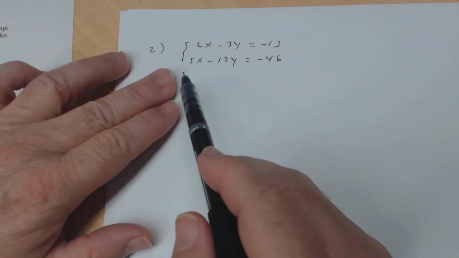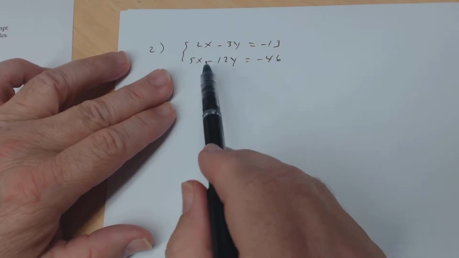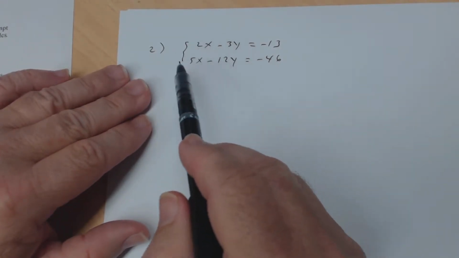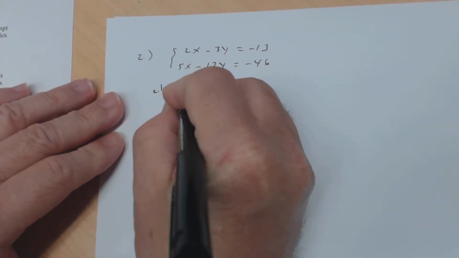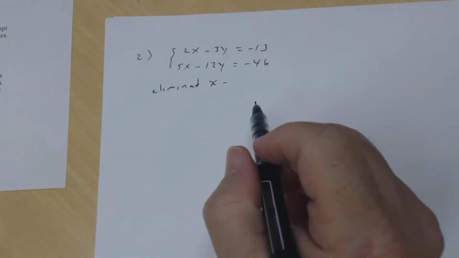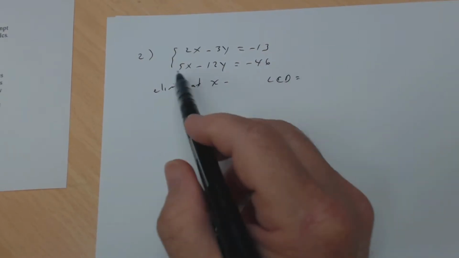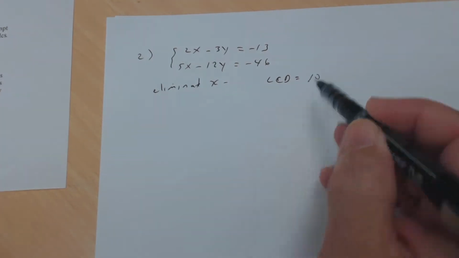So remember, when using the addition method, you have to eliminate one of the variables. It does not matter which one you eliminate. So I'm just going to go ahead and eliminate the x's. So you've got to pick one of the variables. It does not matter. Now to eliminate the x, we've got to find the LCD of the coefficients of the x's. So the LCD of 2 and 5 is 10.